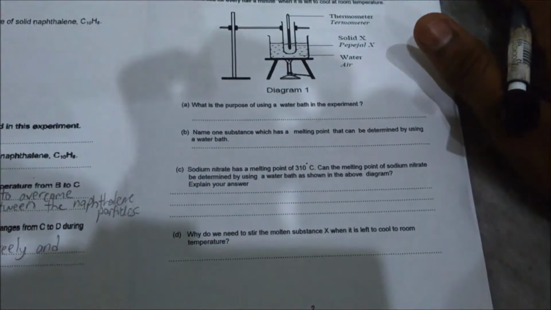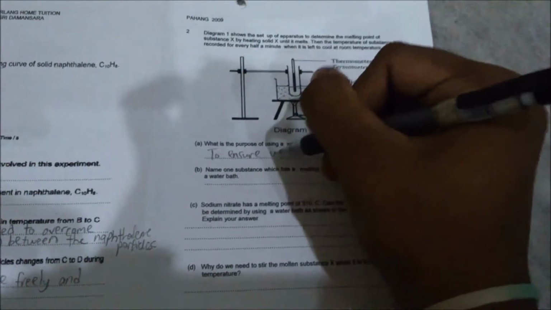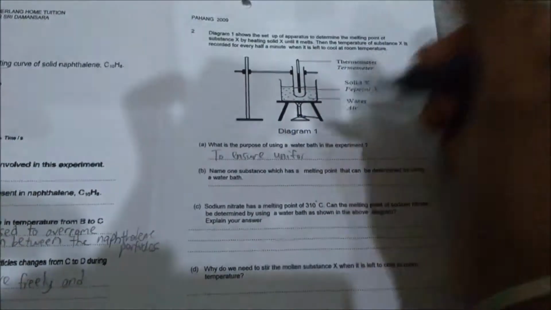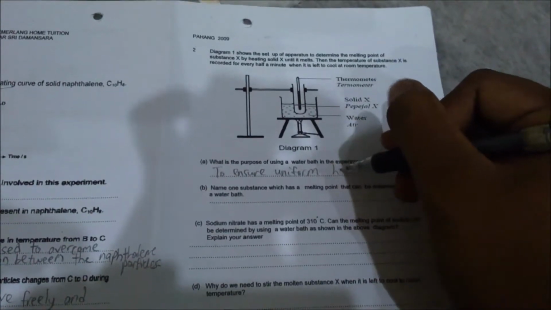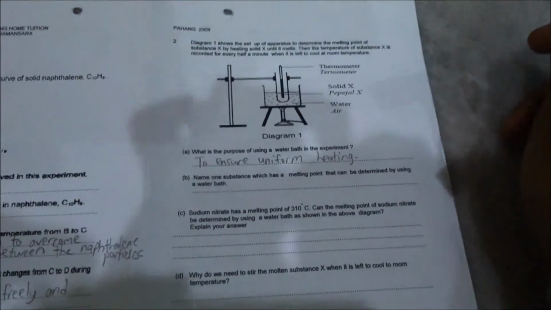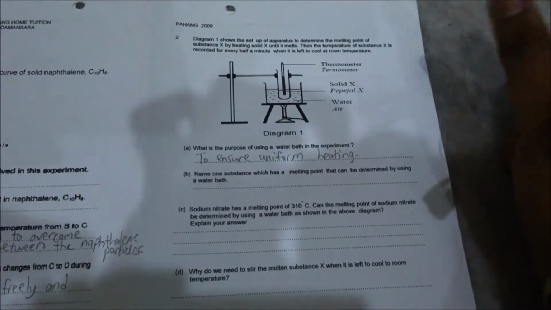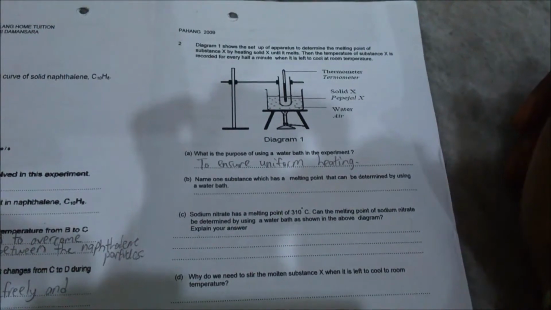What is the purpose of using a water bath in the experiment? To ensure uniform heating, so I use a water bath. These are the mainstream answers. Name one substance which has a melting point that can be determined by using a water bath.